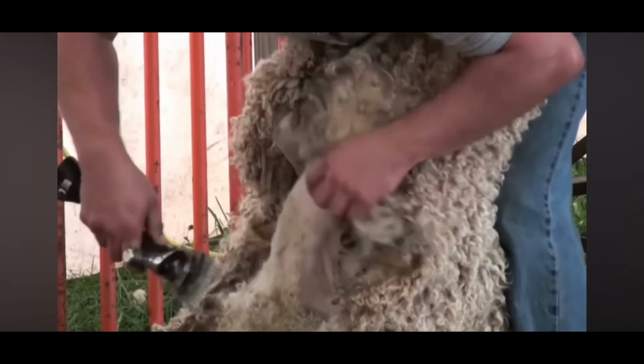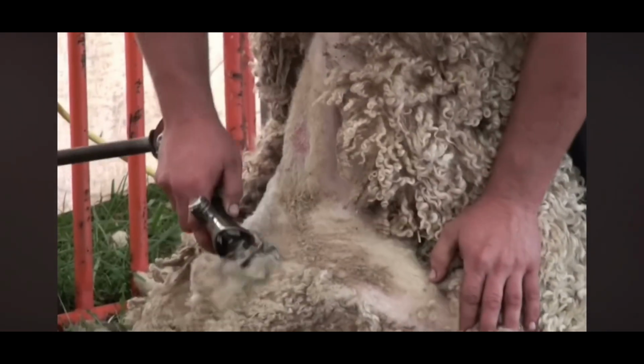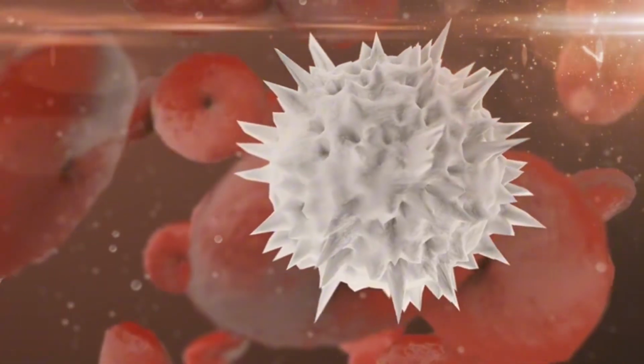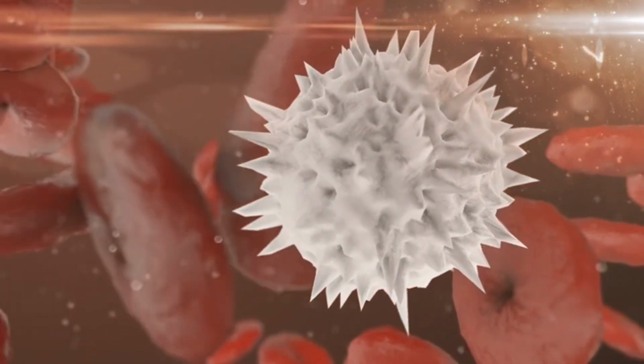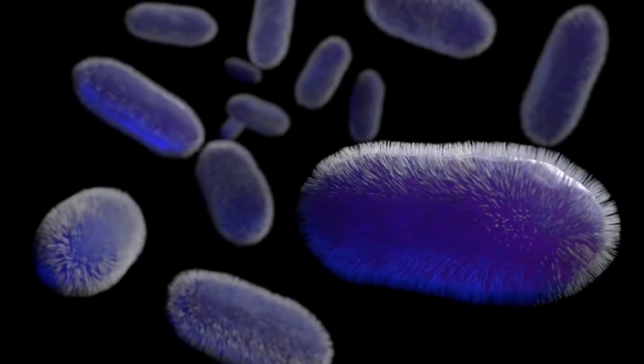Once it gets inside the animal, usually through a small wound or abrasion, it's very good at hiding from the immune system. It actually survives inside white blood cells called macrophages, which are meant to destroy invaders. Instead, this bacterium turns them into safe havens.